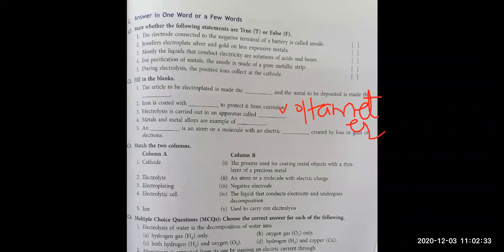Metals and metal alloys are the examples of conductors because they will conduct electricity. So they are the examples of conductors. Right children? Okay. Last fill up.